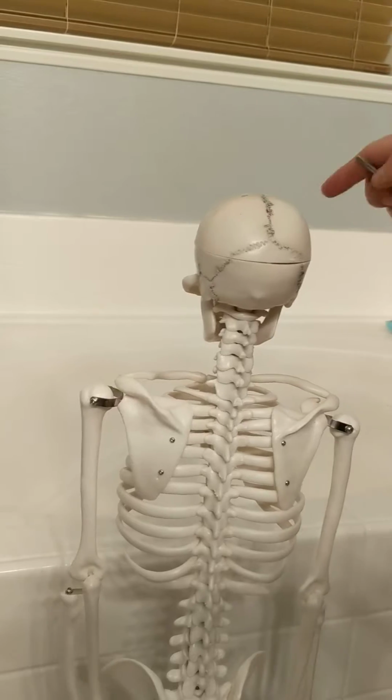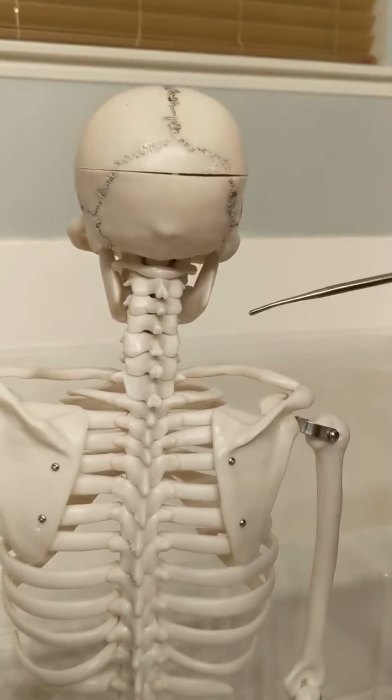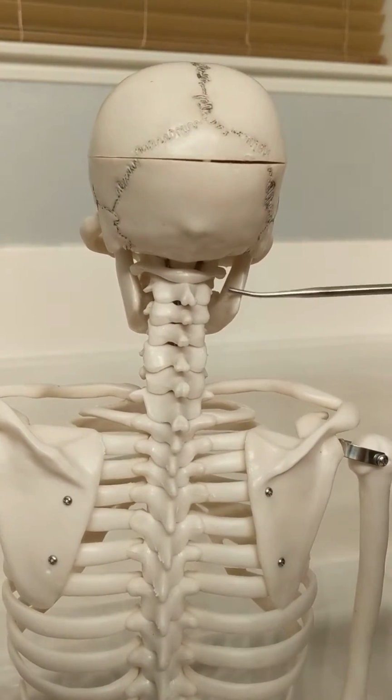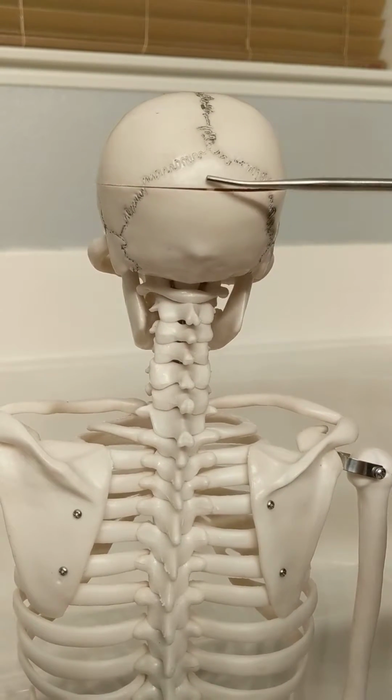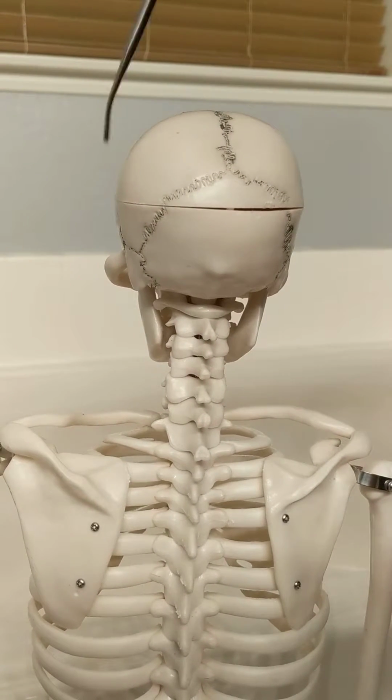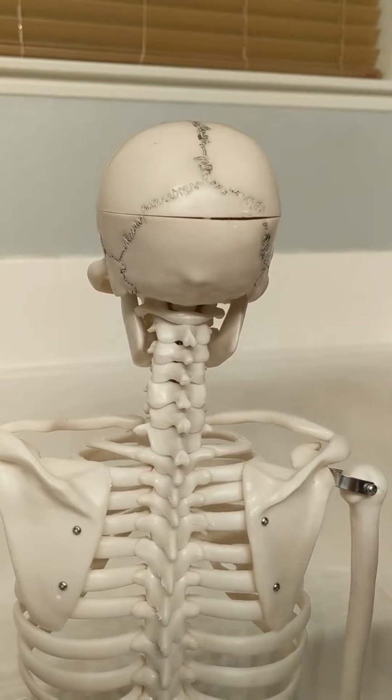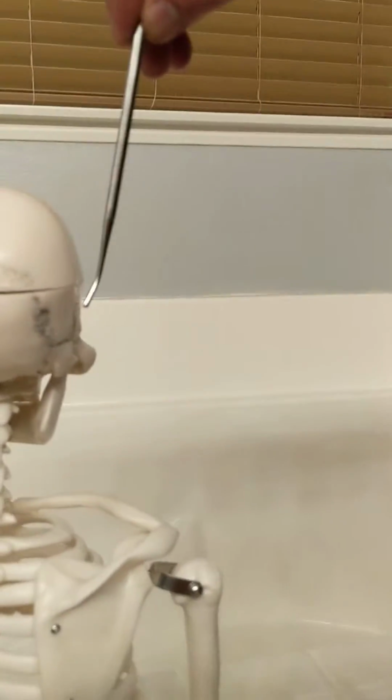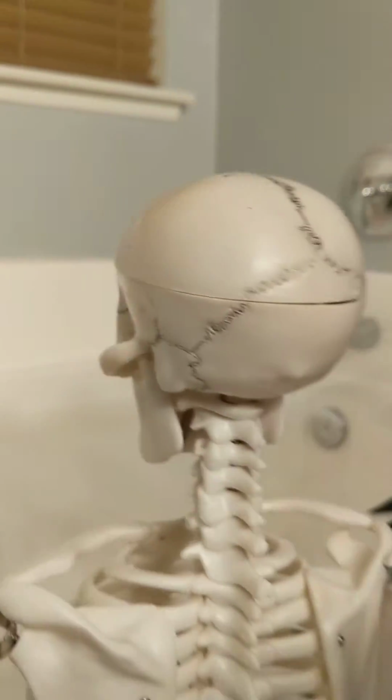So that's the back side. We have the mandible, the occipital, the parietal, and the temporal, which is on the sides right here, and also on the sides right here, right below the parietal.